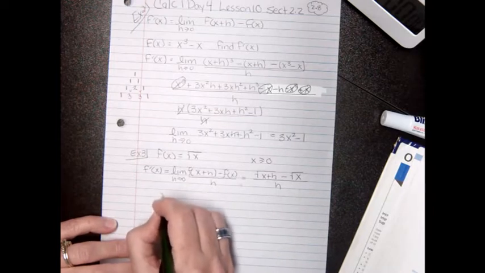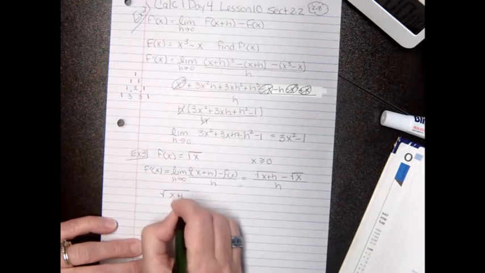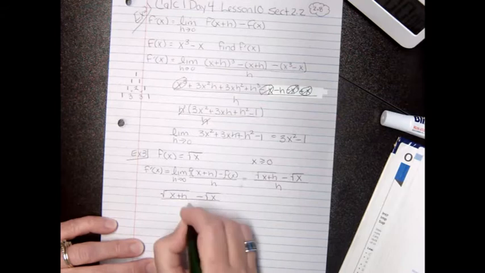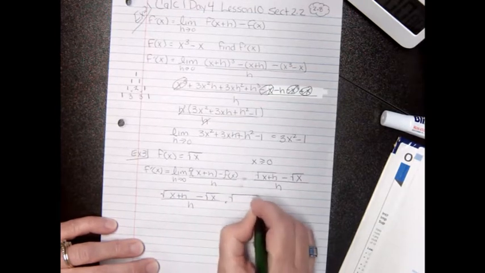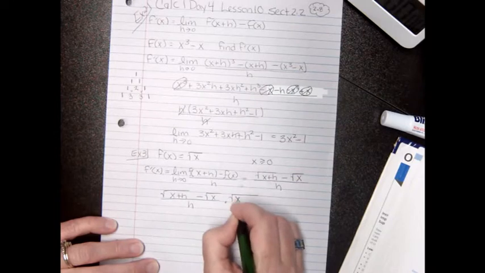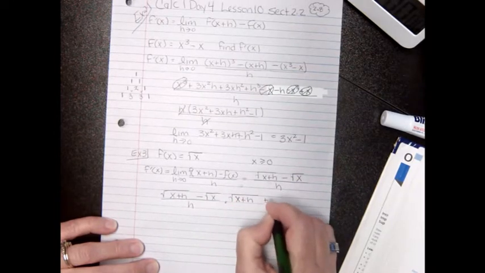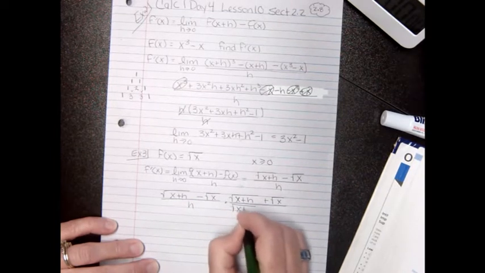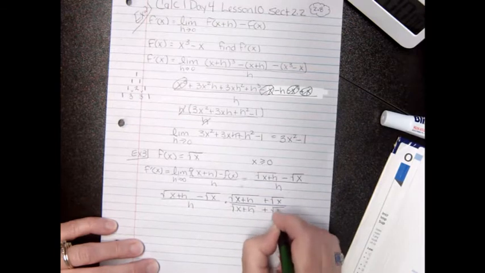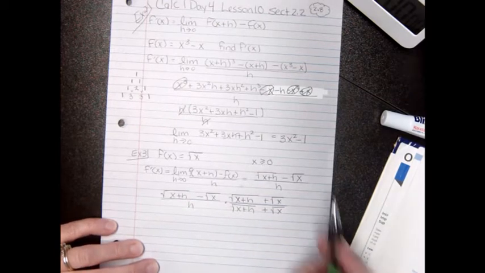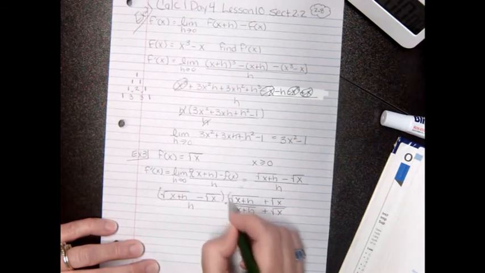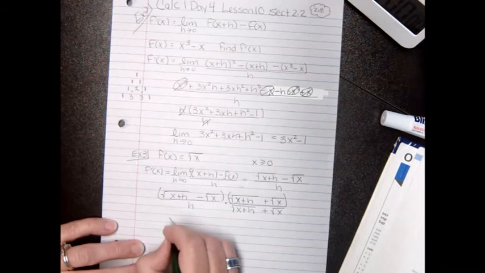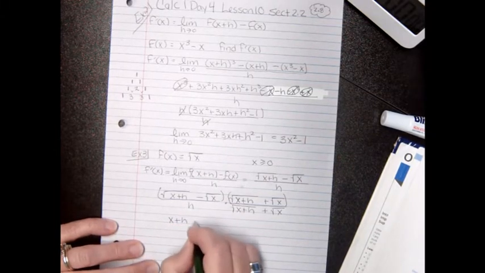So when I do that, I'm multiplying by square root of x plus h plus the square root of x over square root of x plus h plus the square root of x. Okay, so now this, remember, is the difference of perfect squares, so the middle terms will cancel out, leave me with a square of this, and leave me with a square of this, subtracted.